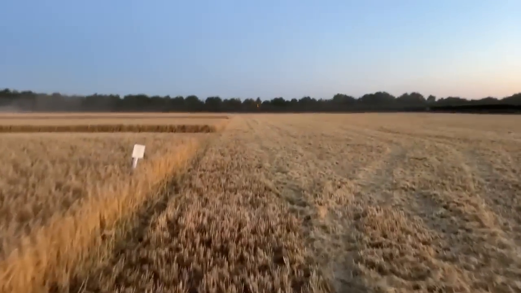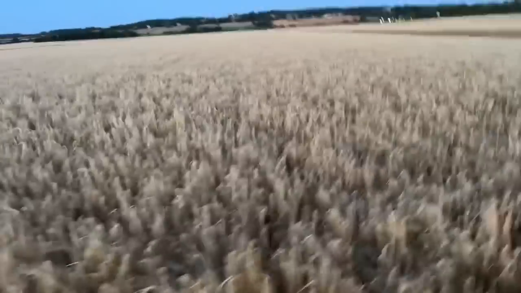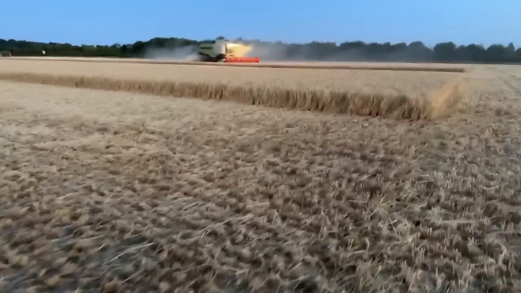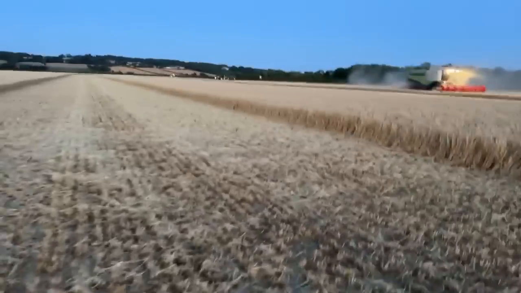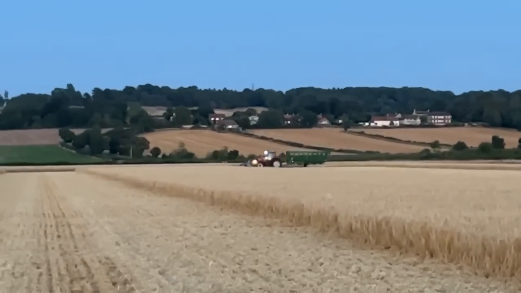This Claas, you can see, is motoring on quite well as well. Here's our tractor coming with the trailer. Simba Freeflow plot there. Looks good. There we are, we've got trailers now coming in. Here we are. So we've got one of our trailers there. That's Leadenham village in the background.